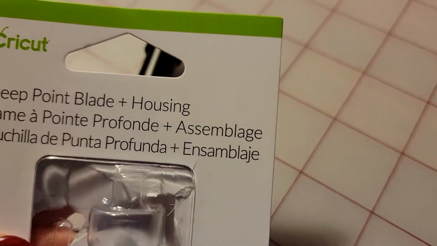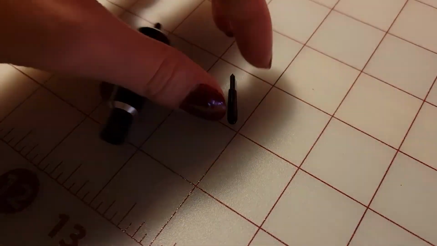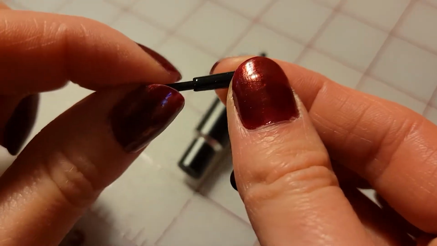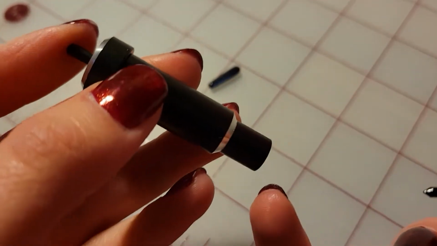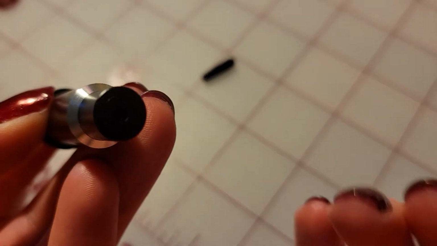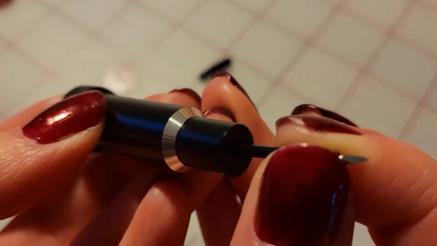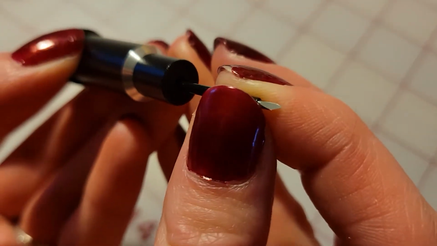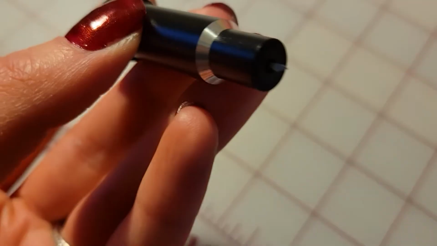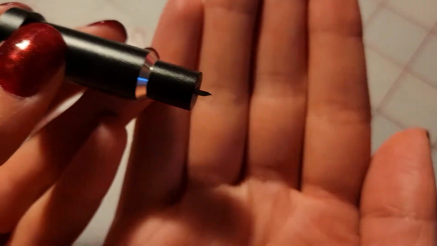When you get a new blade, first you have to take off the tip, and that will be your blade. And then you press this button down. It's hard to see since it's black, but then put it in. Oops. And there's your blade.